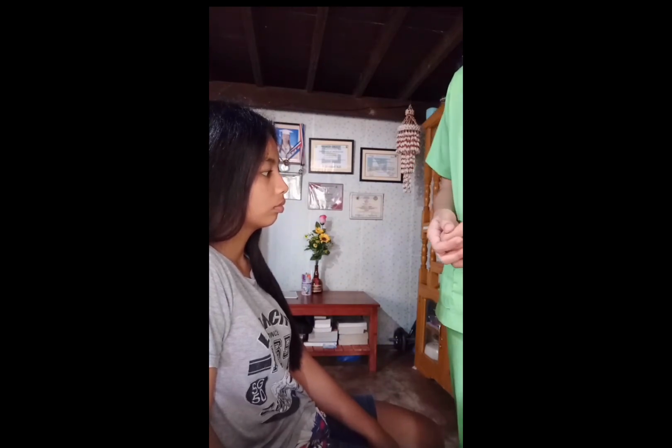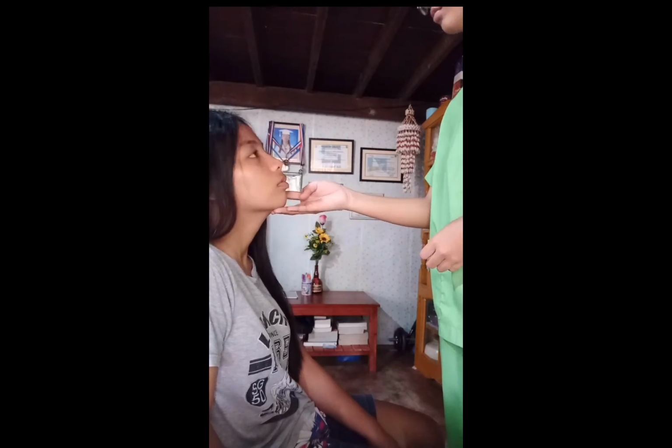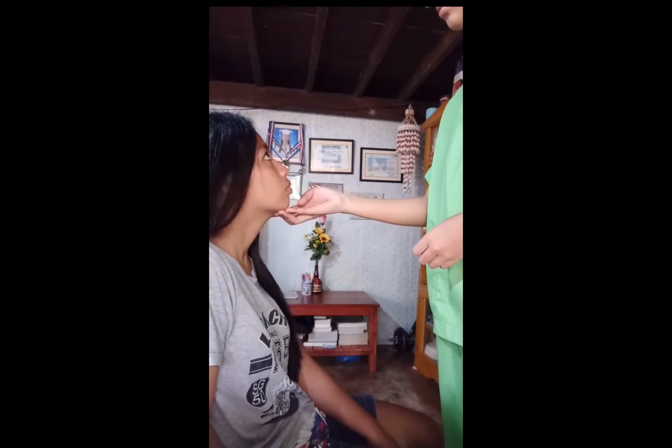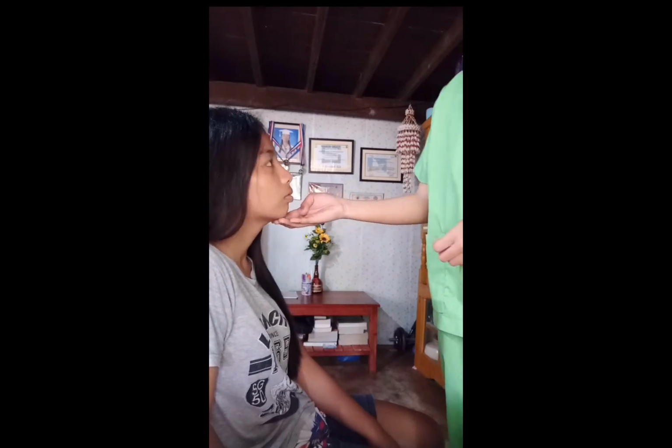Next is inspect the eyelids for position and symmetry. Eyelids are symmetrical and color is the same as the surrounding. Next is palpate the eyelids for the lacrimal glands.